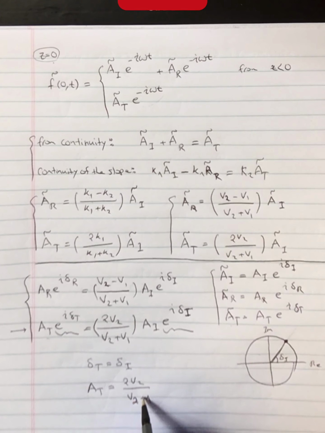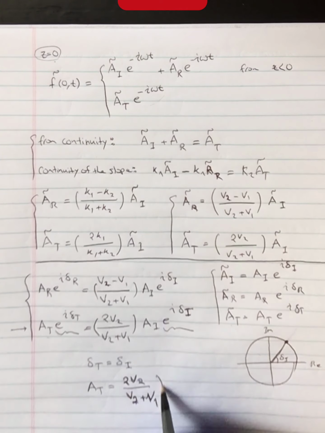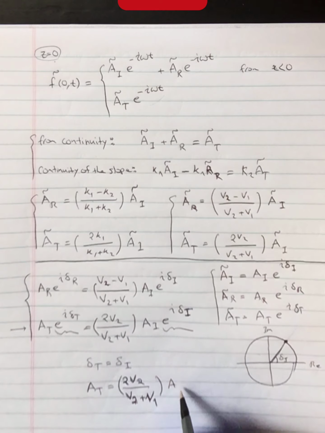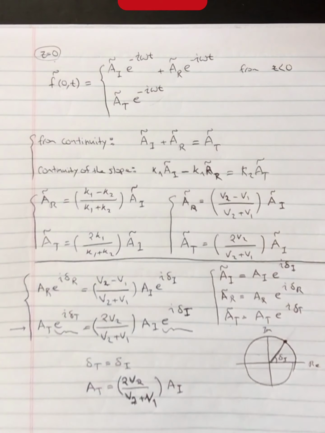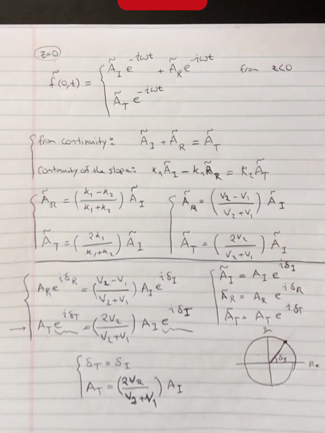Let me write it more clearly. 2V2 over V2 plus, oh, I messed up, this is V1, sorry guys. So this is the transmitted wave, and this is multiplied by AI. And this is good because now with one single equation, we actually solve two things.